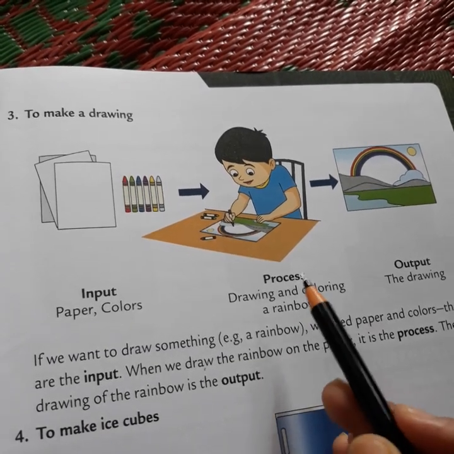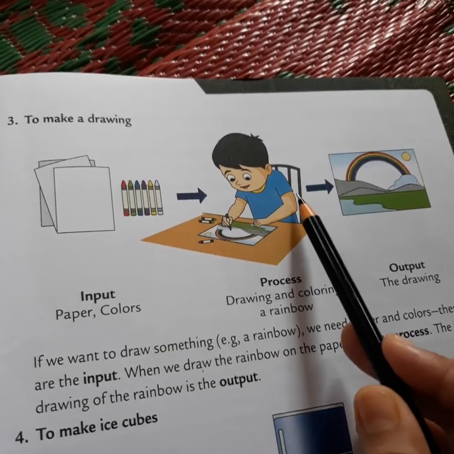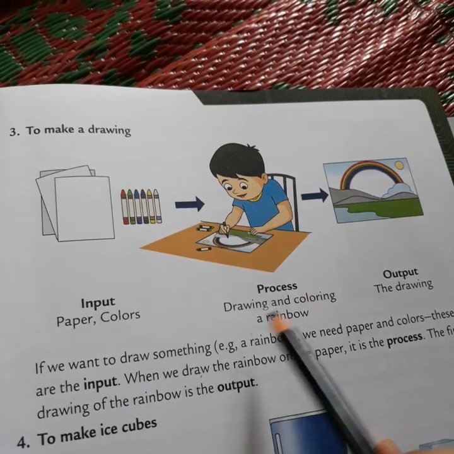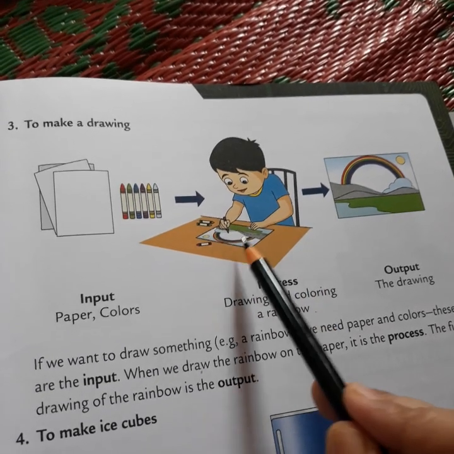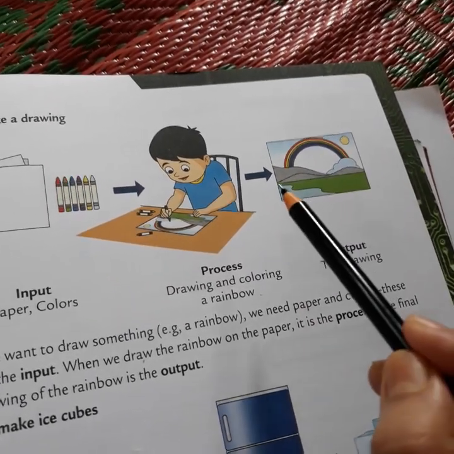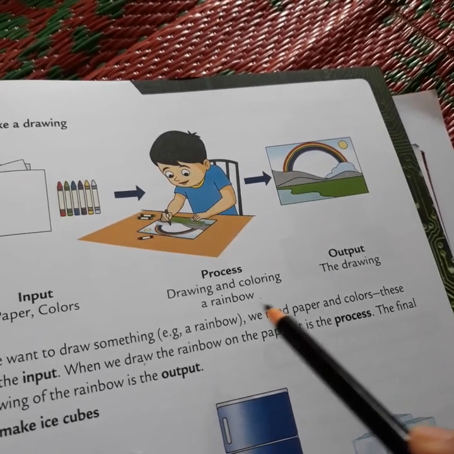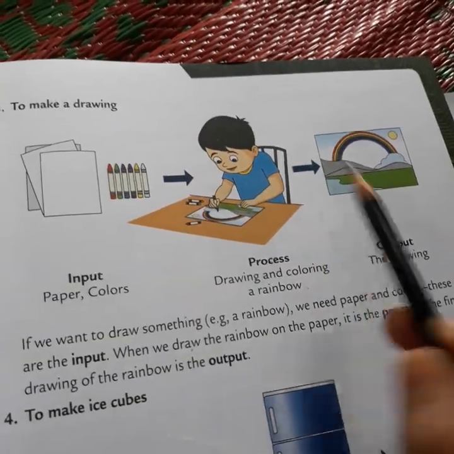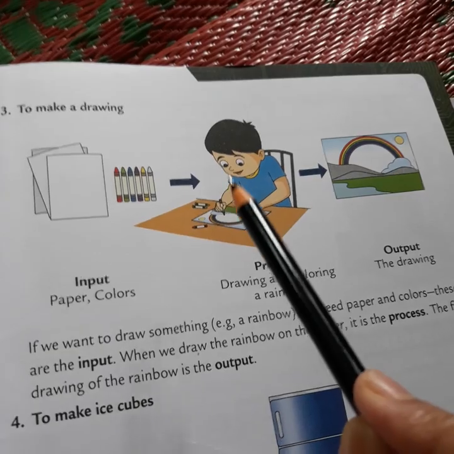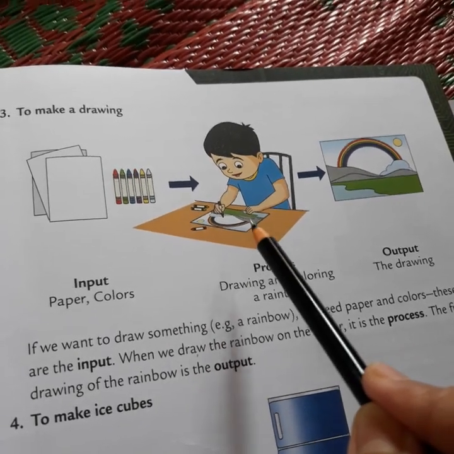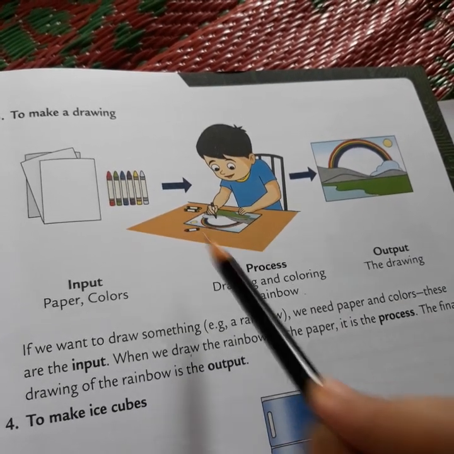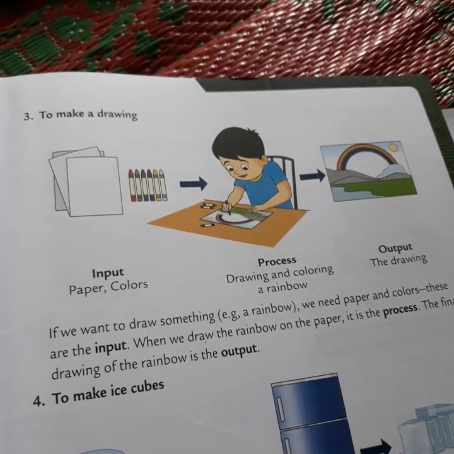Then the processing work is taken by this boy, that he makes a picture over here on this paper. So this is what processing work is going on, drawing and coloring a rainbow. Okay, this is processing, and the result that we get is a colorful picture of a rainbow, right? So this is output. So these are the inputs, the things which we need to make a picture. Then the boy is making it, that is the processing work carried out by this boy, and then the output we get after completing this picture. So here we can find the IPO cycle.